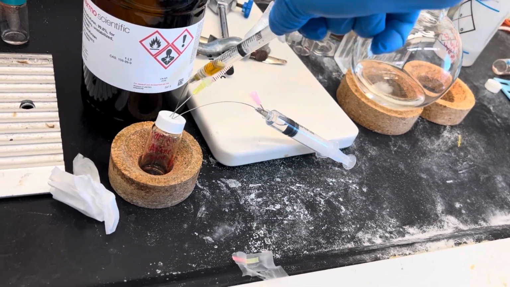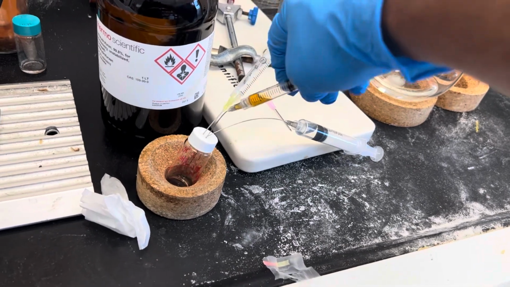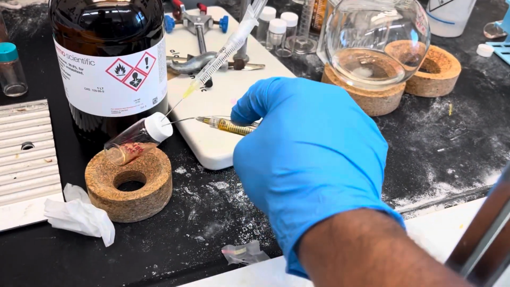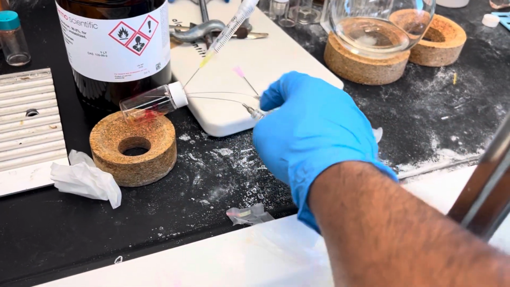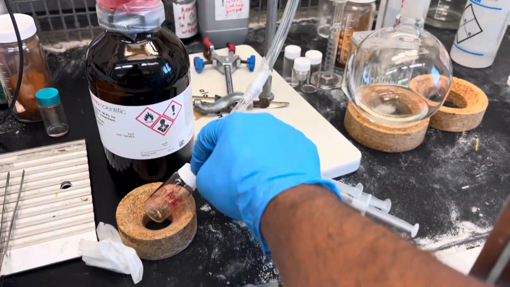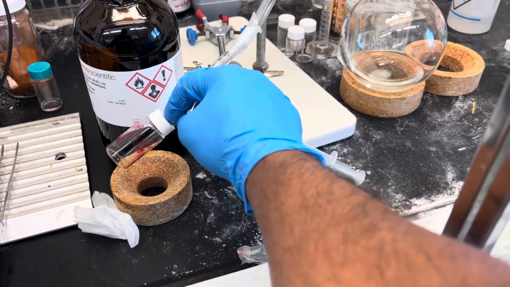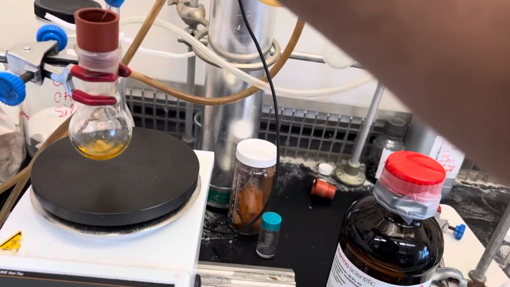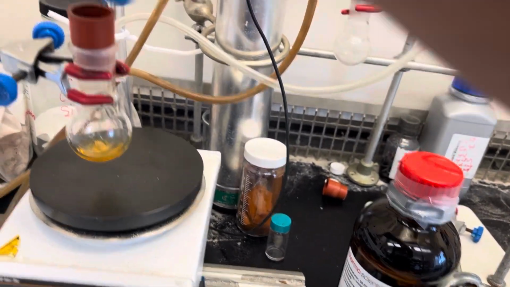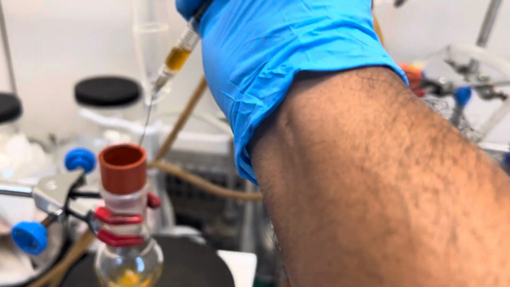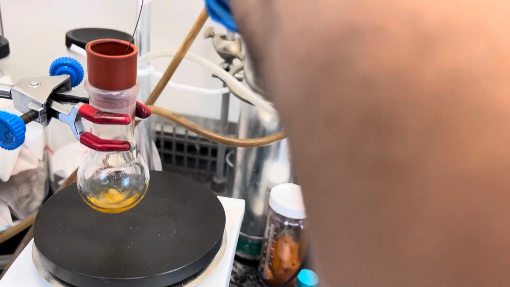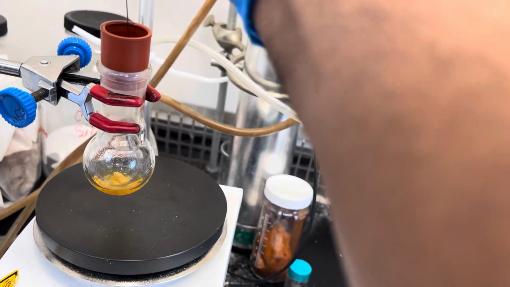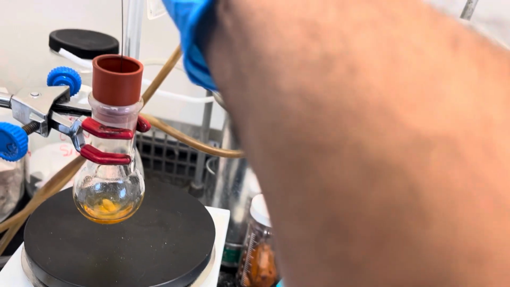It is easy to do by using two hands. Since I'm recording, I was using one hand here, but yeah, it is tricky. So I'm quickly taking my amine dissolved in THF. So I will do this 2-3 times the same way.